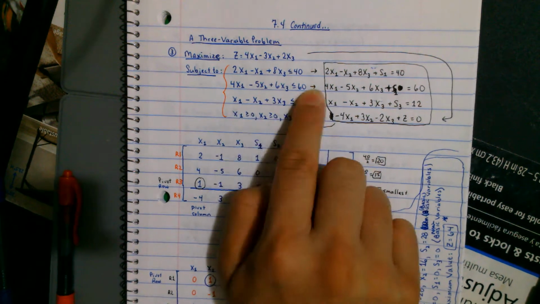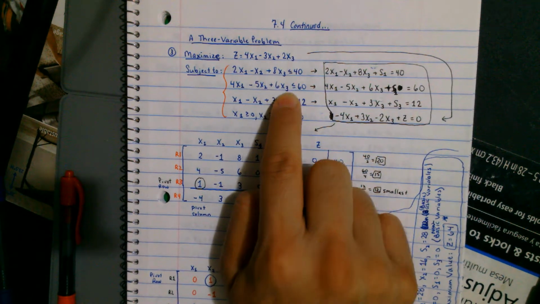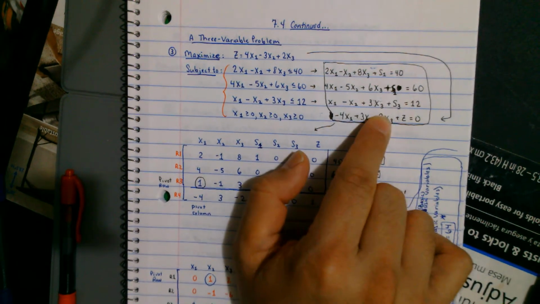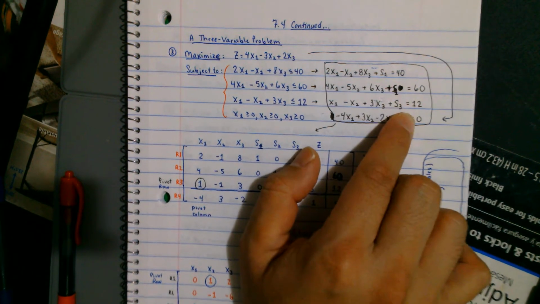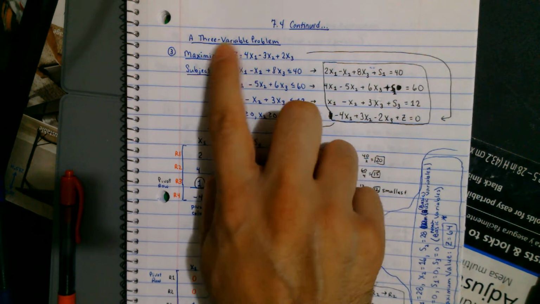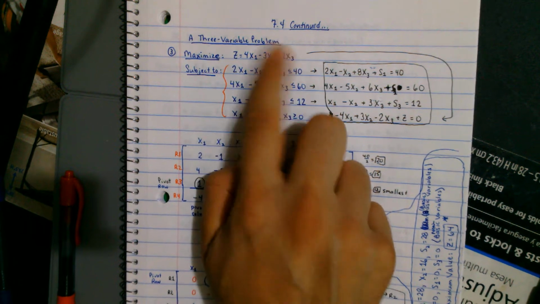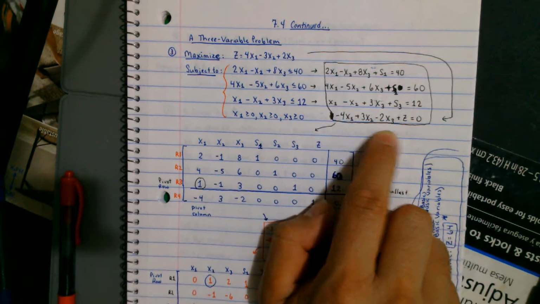I have 3 inequalities as constraints, so I have to have 3 slack variables, S1, S2, S3. So I put them equal. I move each of these guys over: negative 4x1, positive 3x2, negative 2x3, and then z and 0.